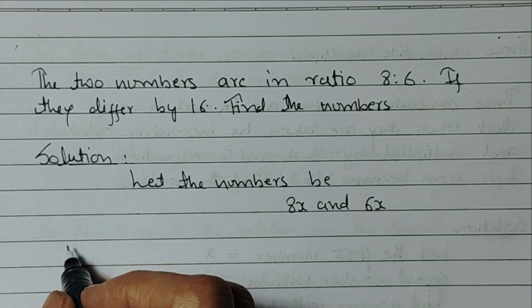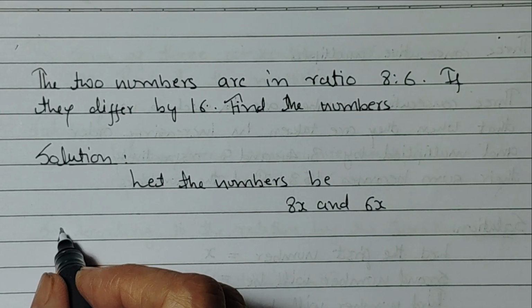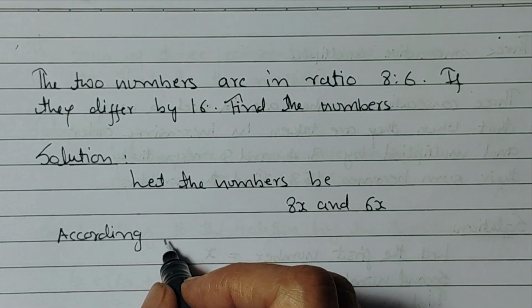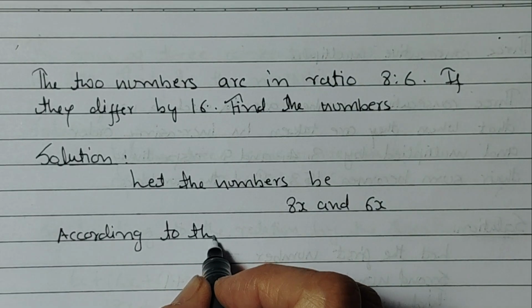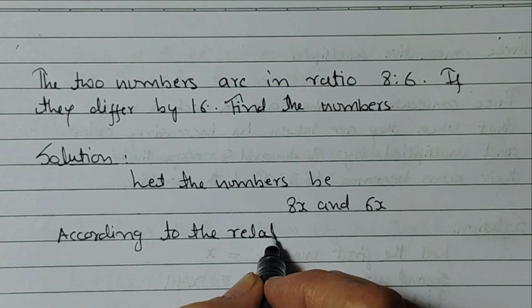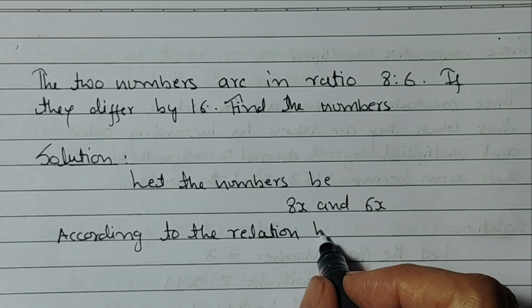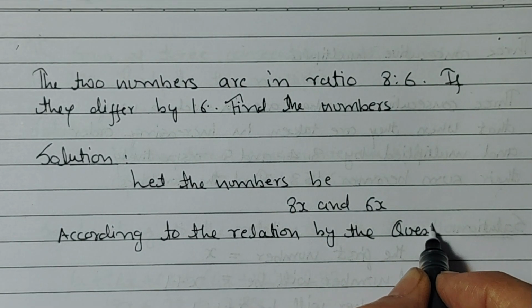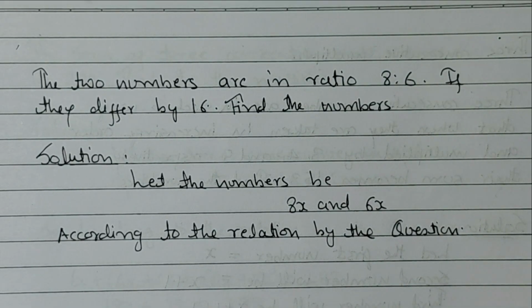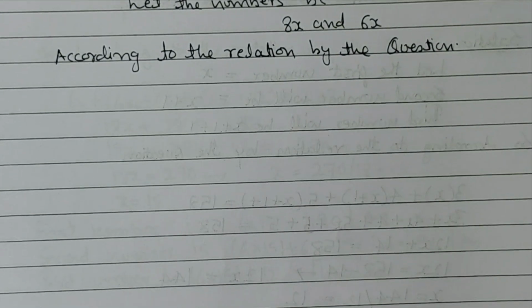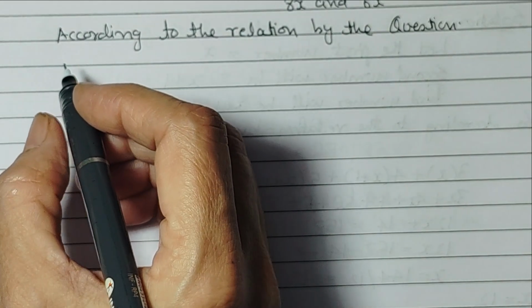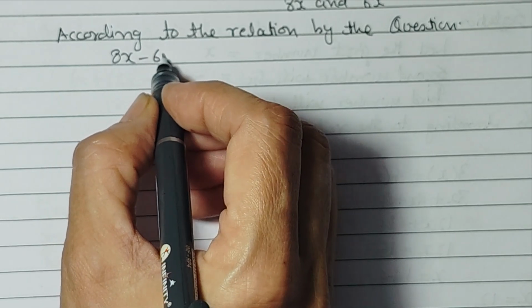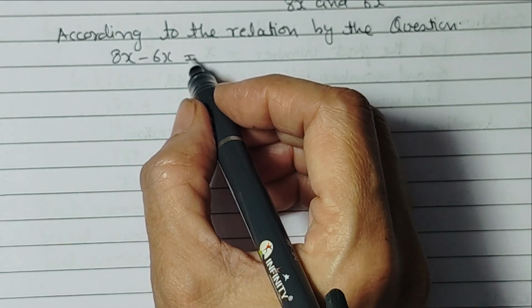According to the relation given by the question, 8x minus 6x is equal to 16.